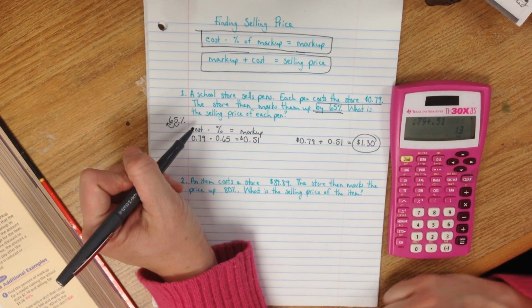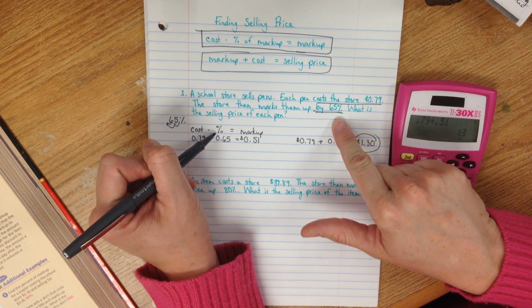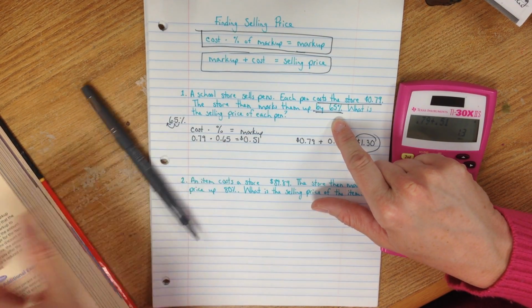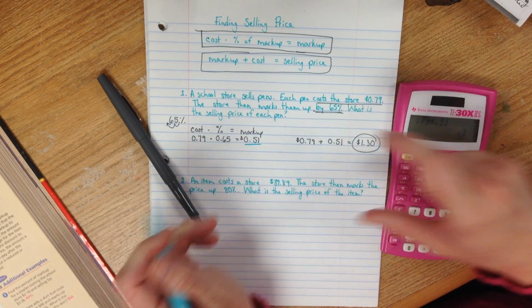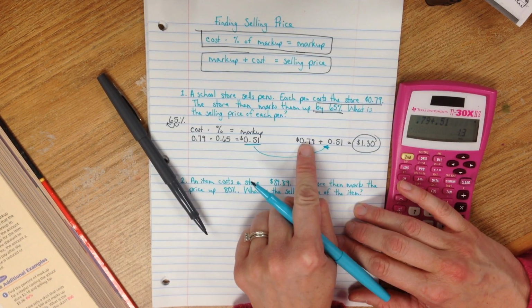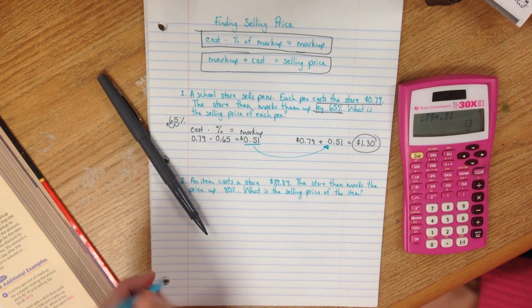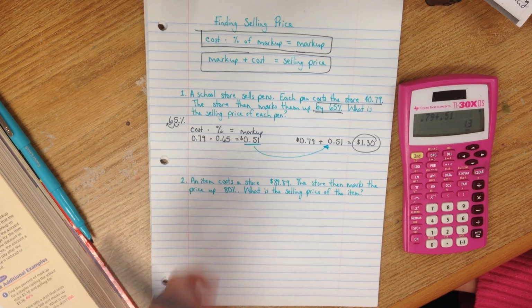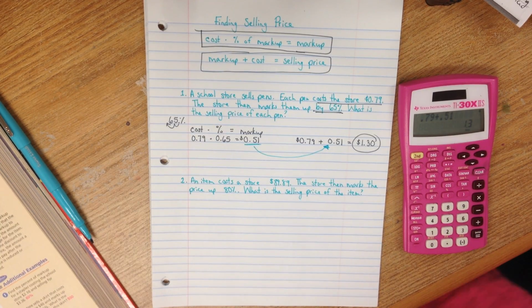So again, I took the cost and multiplied it by the percent of markup, changing it to a decimal first. That tells me how much the item is marked up. Then I add that markup to the original cost, and that lets me know how much the store is charging for those pens. So try the same thing with problem 2 here. Pause the video and do the work, and then restart to check.